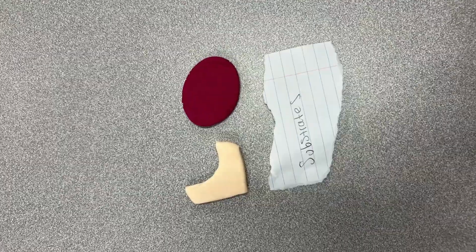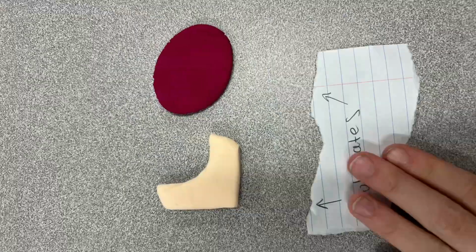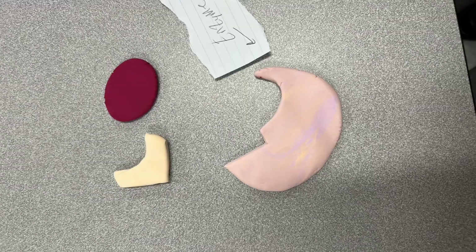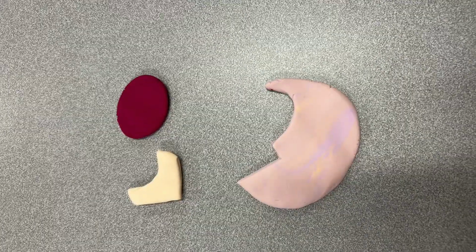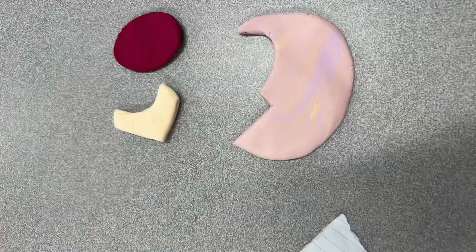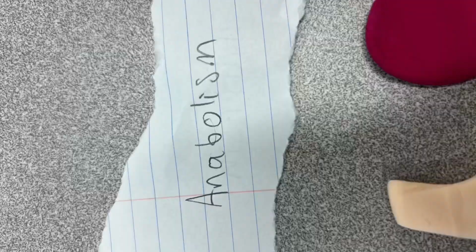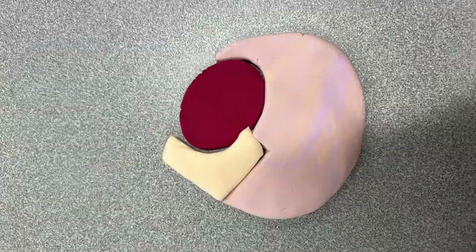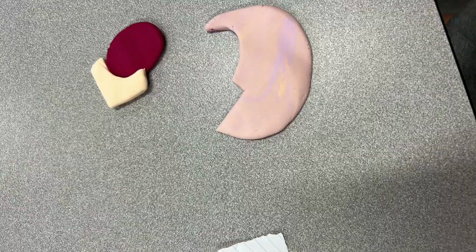Anabolic reactions, like most enzyme reactions, follow the lock and key model. Anabolic reactions build a larger and more complex molecule through smaller ones. For an anabolic reaction, energy is required. Anabolic reactions are the reverse of catabolic reactions. A singular product is produced in this reaction.